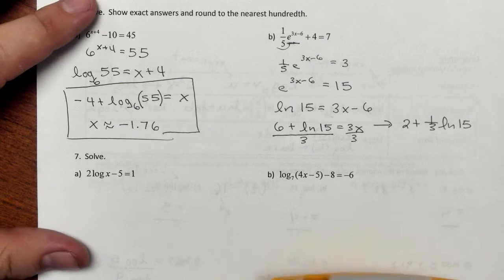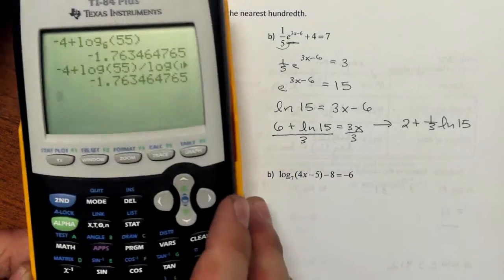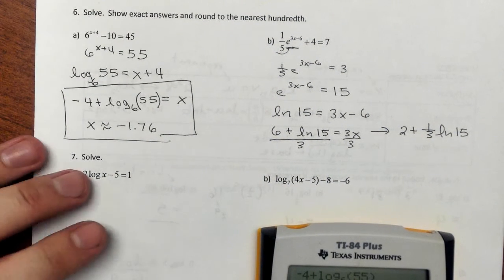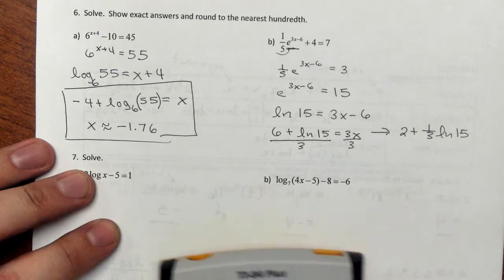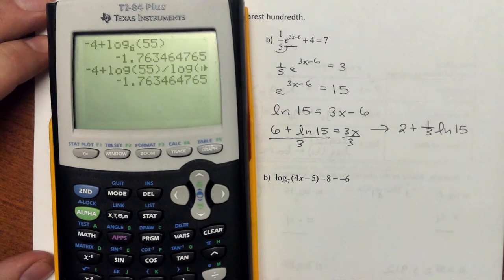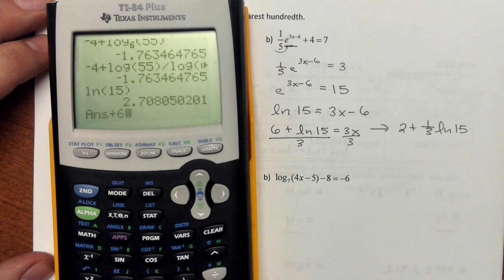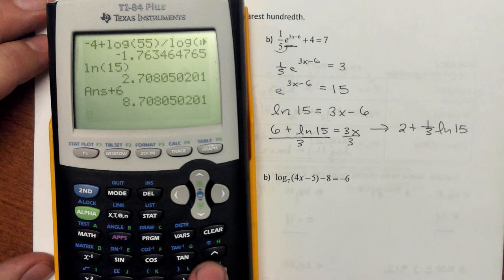All right, so let's approximate this. So 6 plus the natural log of 15 divided by 3. Be careful how you enter this into your calculator. You could also just think about how you actually did this problem, which is you had the natural log of 15, I added 6, and then I divided that result by 3.